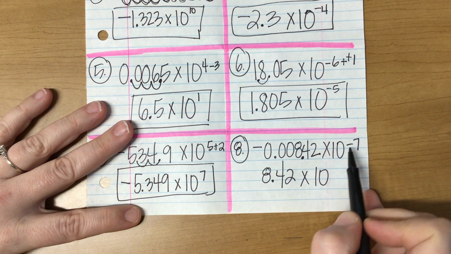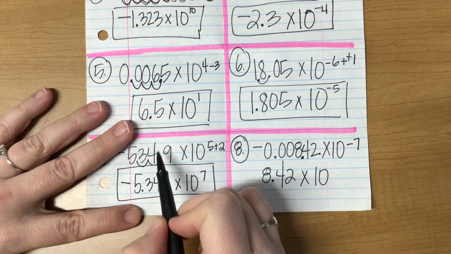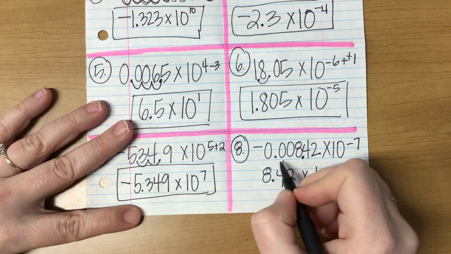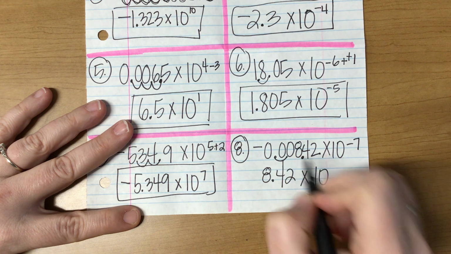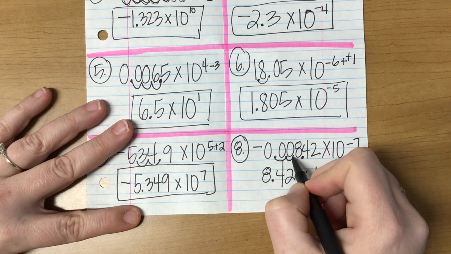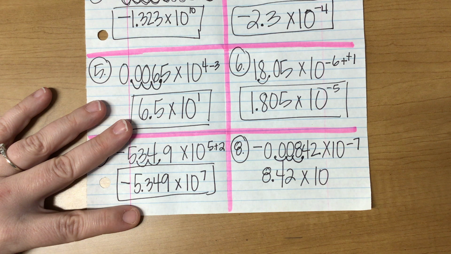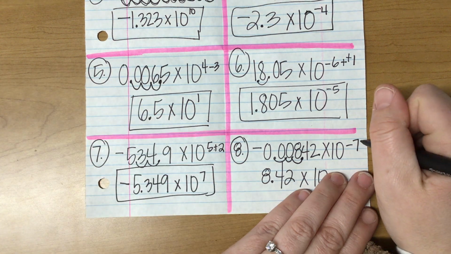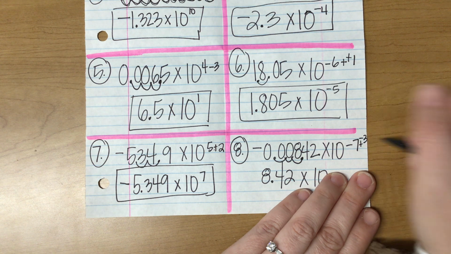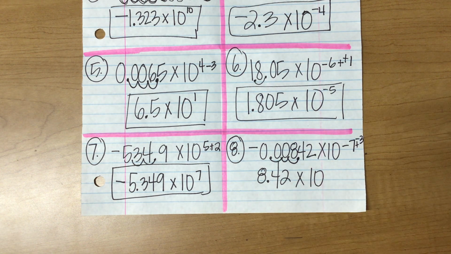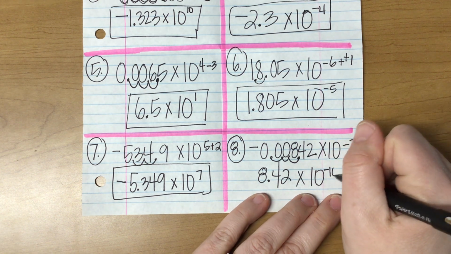It's a really little number. It's all the way back here. I should have gone 1 more, 2 more, 3 more times. But I'm not adding 3. I'm adding -3 because it's a tiny number. My exponent is -10.